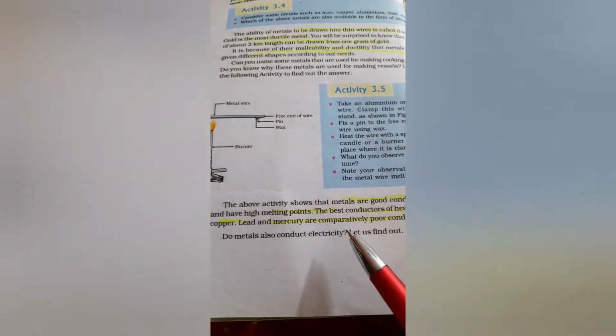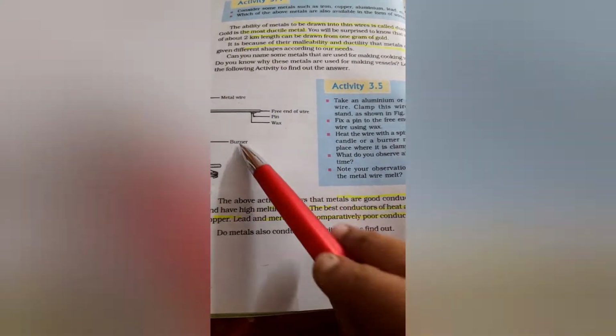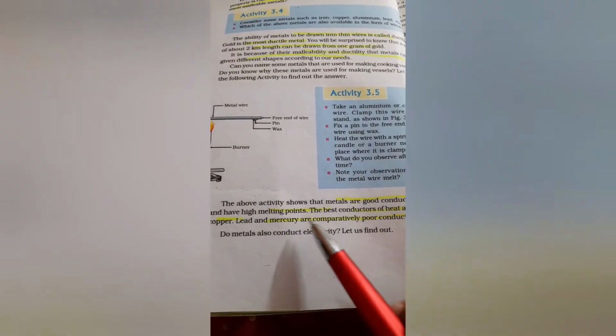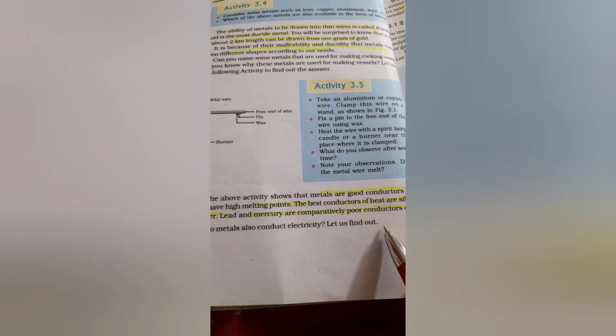Now gently heat it using a burner. You can see that the wax will melt and the pin will fall down, because metals are good conductors of heat and have a high melting point. The best conductors of heat are silver and copper, and lead and mercury are comparatively poor conductors. So normally metals conduct electricity, that is what we understand from this activity.